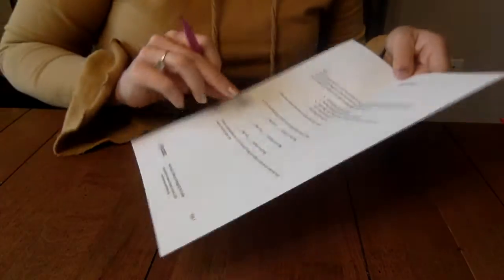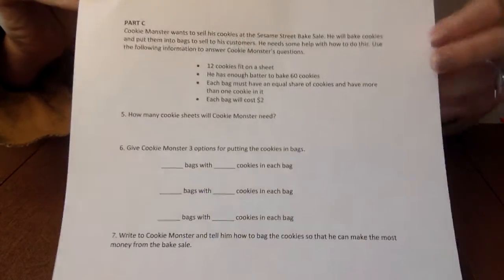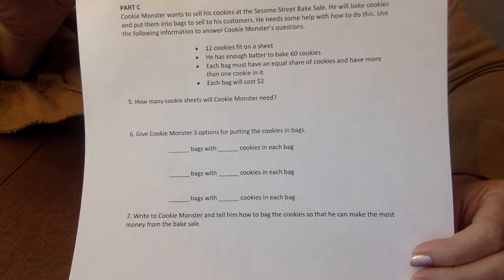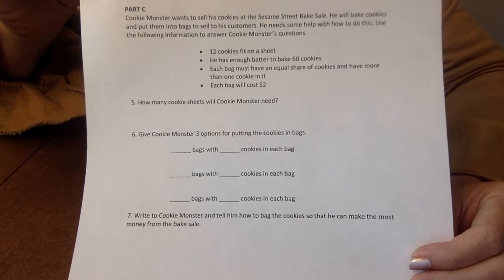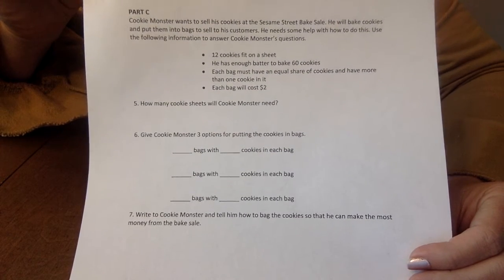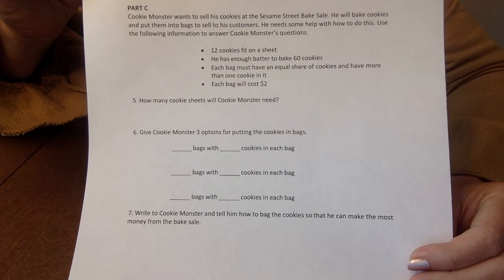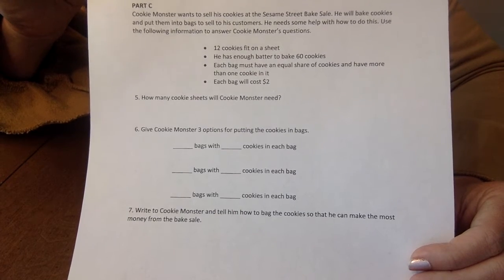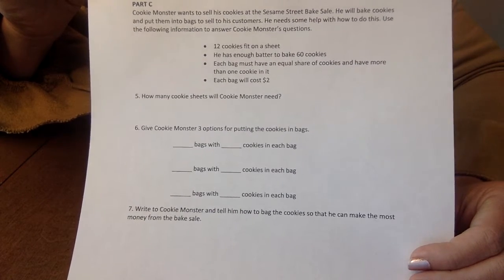Let's go on to part C. Part C is going to end up being one that has a lot of correct answers to it. And so here we go. It says, Cookie Monster wants to sell his cookies at the Sesame Street Bake Sale. He will bake cookies and put them into bags to sell to his customers. He needs some help with how to do this. Use the following information to answer Cookie Monster's questions.